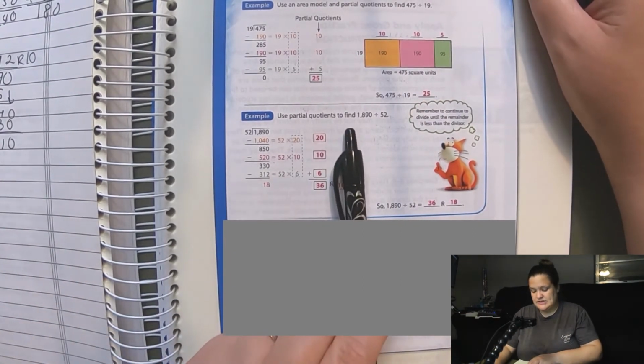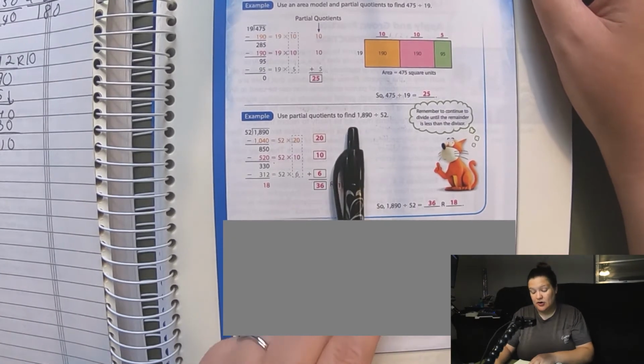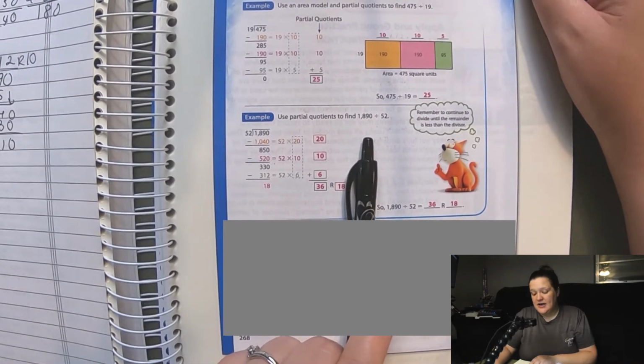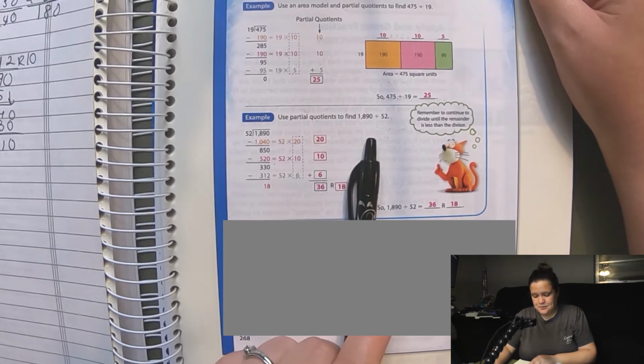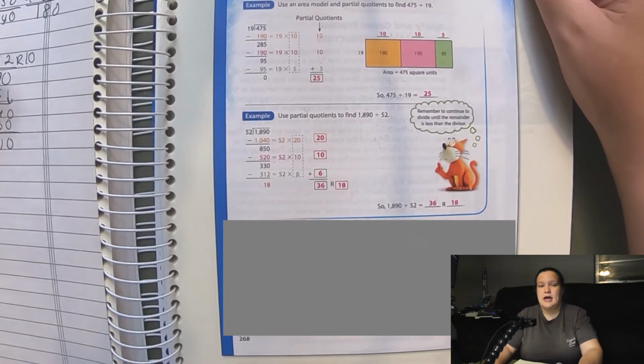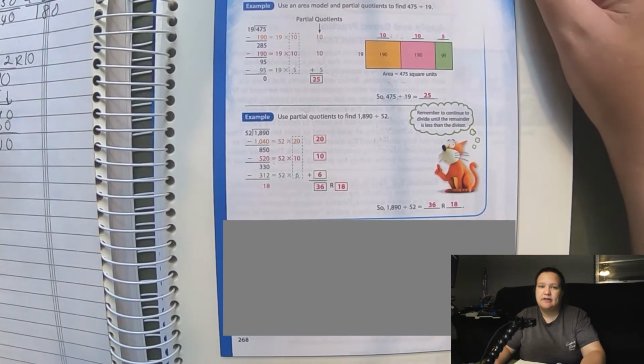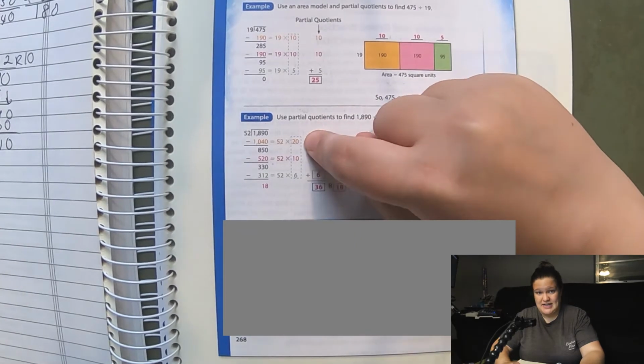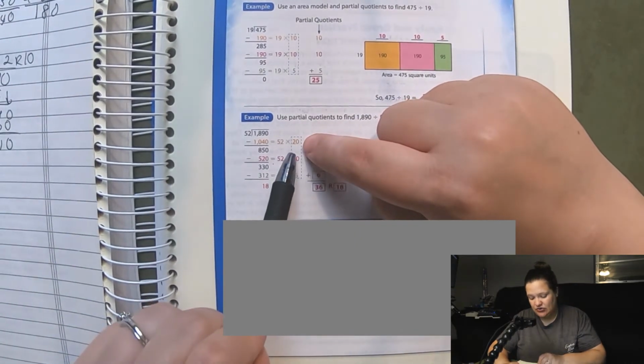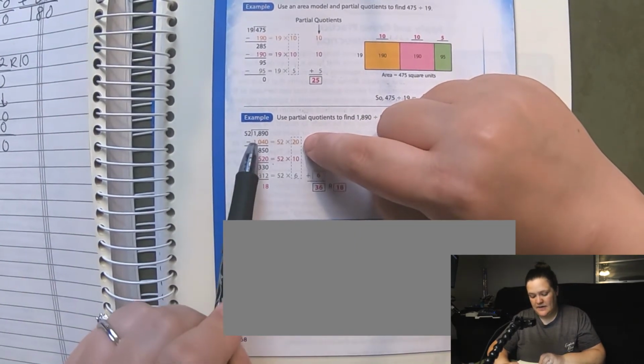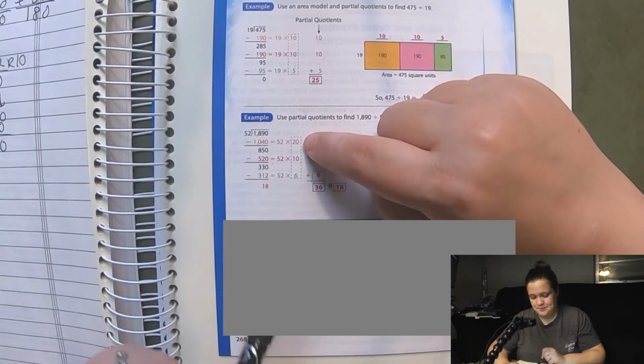Use partial quotients to find 1,890 divided by 52. Okay, when you have a number into the thousands, you can probably safely say that you could multiply by 20 and still be there, which they have done here. Right, so 52 times 20, they found was 1,040.